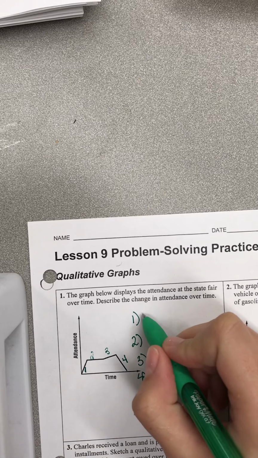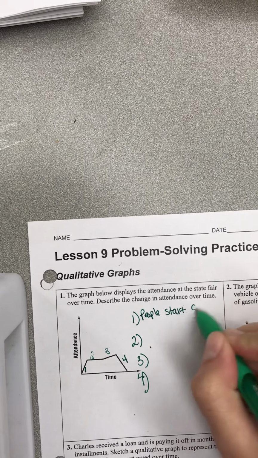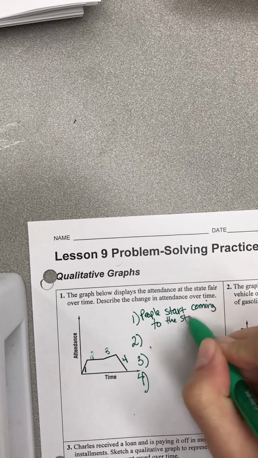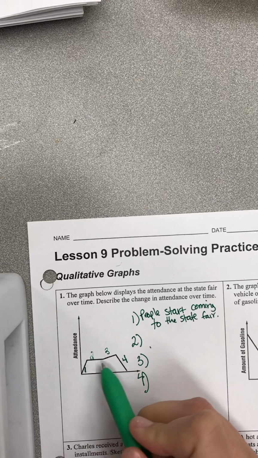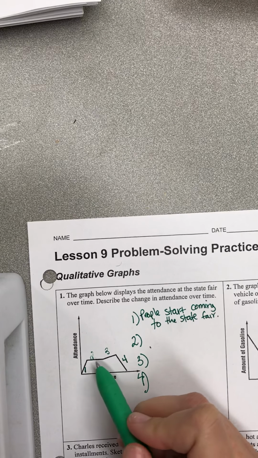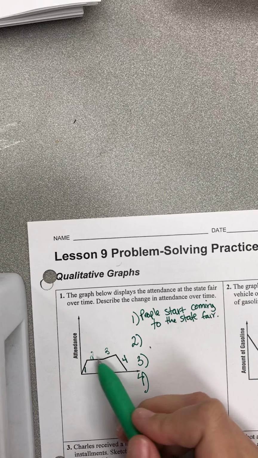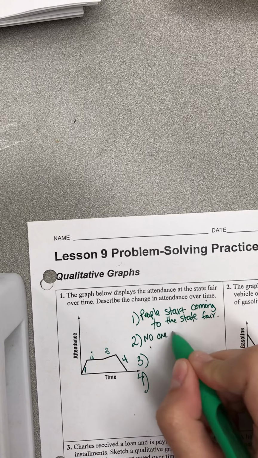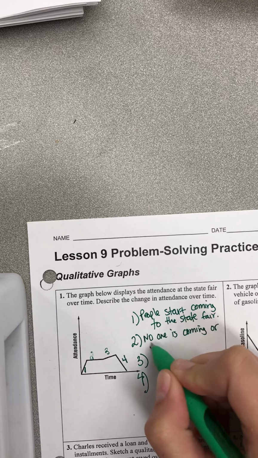So people start coming to the state fair. Okay. Now, in spot 2, notice the horizontal line. The attendance is not increasing or decreasing at the state fair. So the way that I can interpret that is no one is coming or leaving.